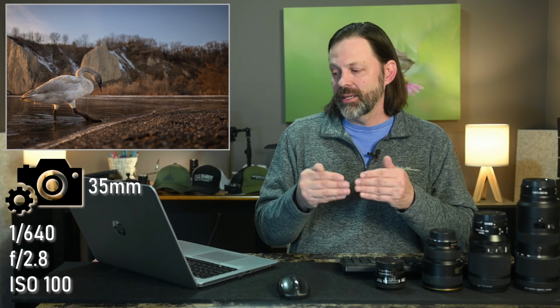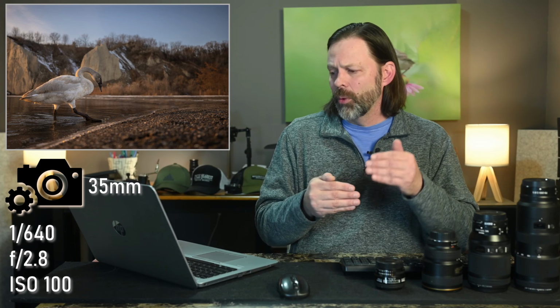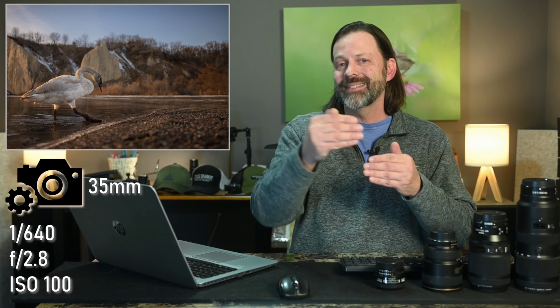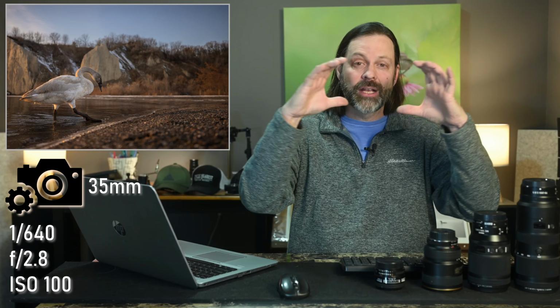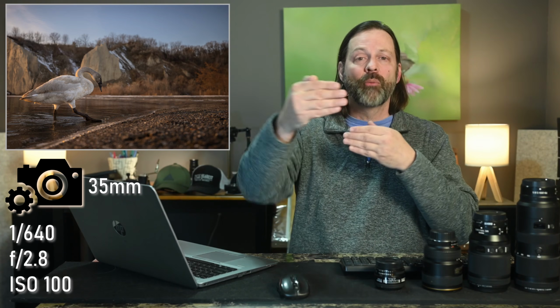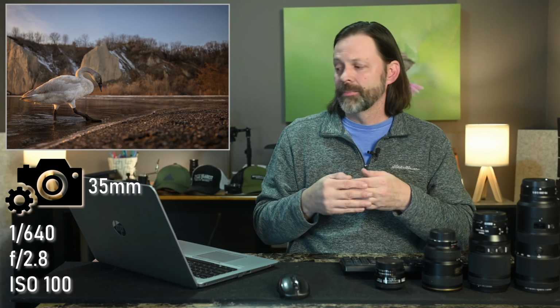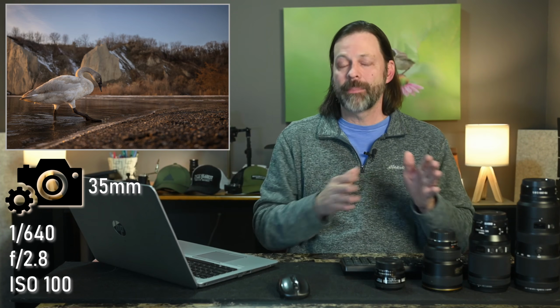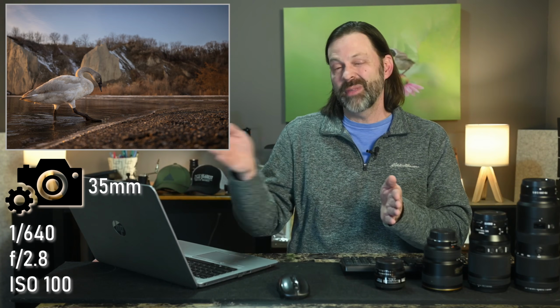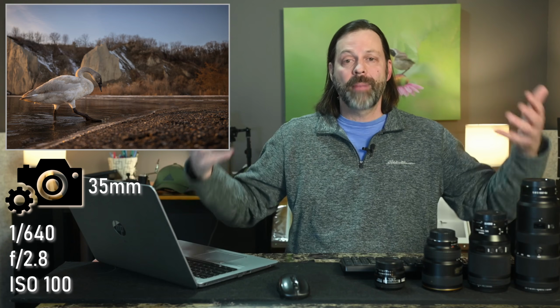One of the tricks, and I'm just checking the settings here on this, is that you will stop down, meaning you'll take your aperture and close it down, and that will bring more of the background into focus. So some wide angle photographers will stop down to f8, maybe f11, maybe even f16, to bring more of the background into focus.